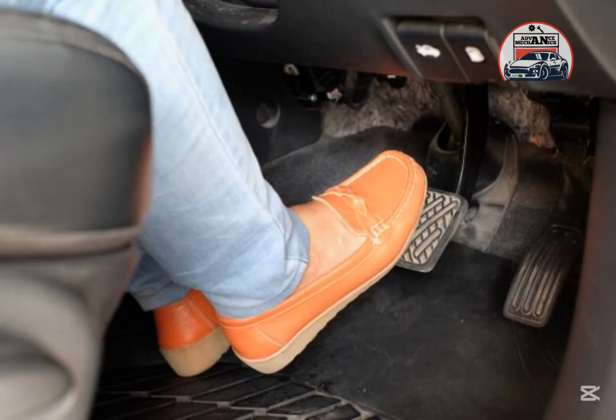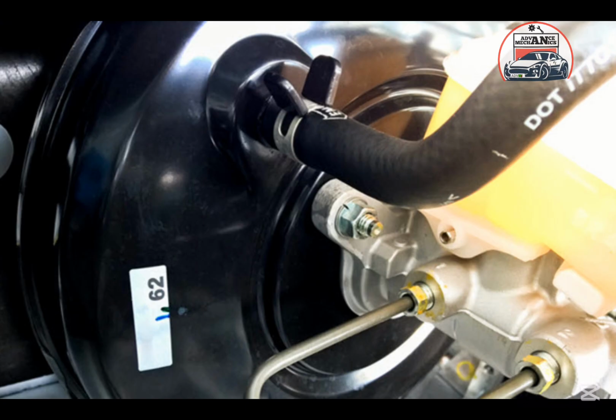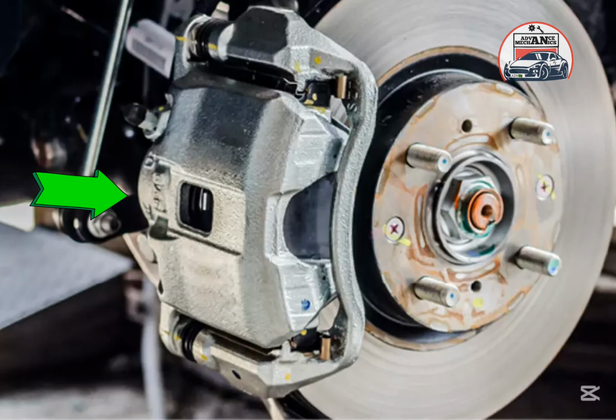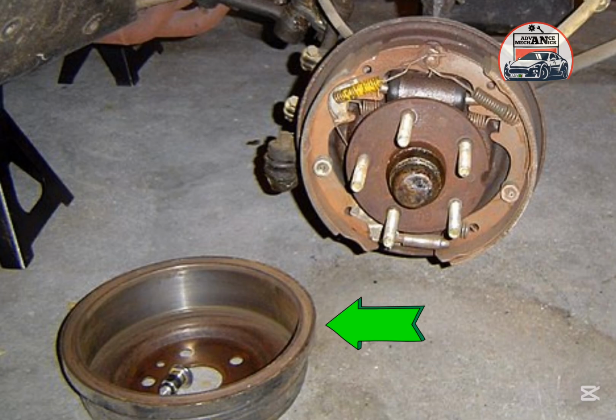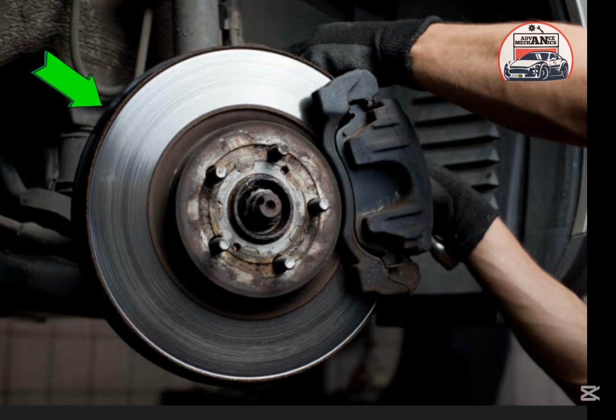When you press your brake pedal, the brake master cylinder pushes brake fluid through brake lines to the caliper or wheel cylinders, which then presses the brake pads against the brake drums or brake discs, causing the vehicle to slow down or come to a complete stop.